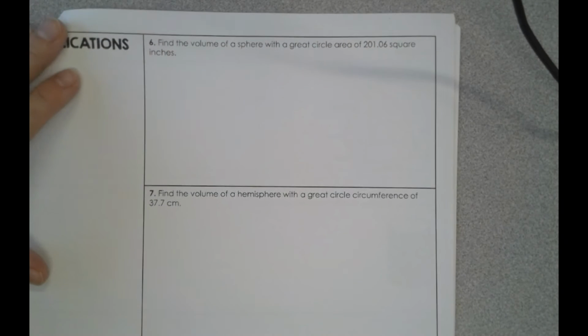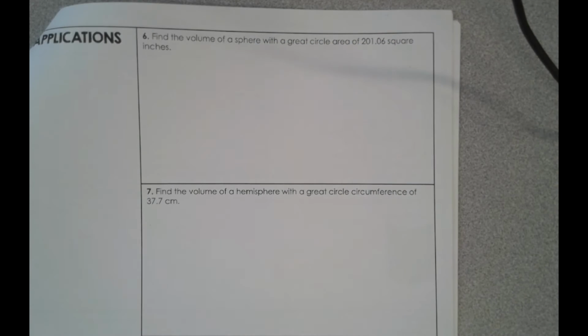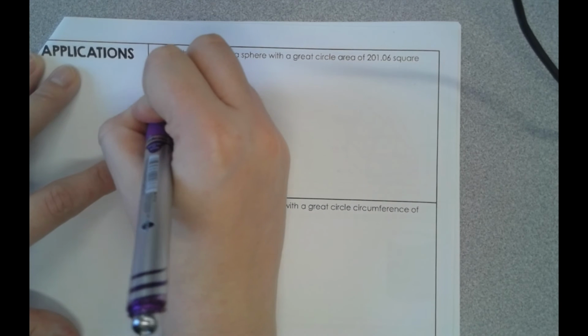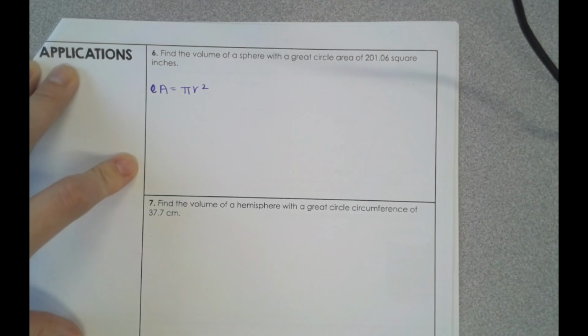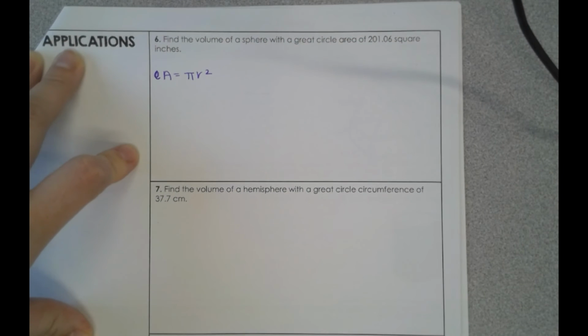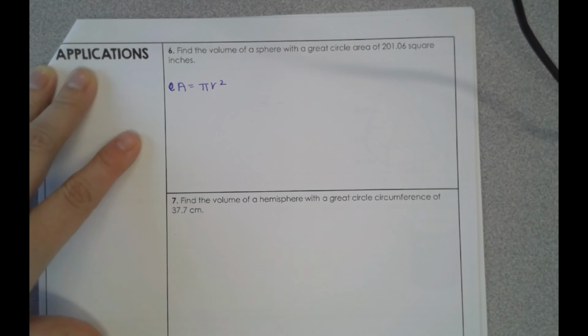All right. We have 3 application questions. And the first one says to find the volume of a sphere with a great circle area of 201.06. So in order to find the volume, we need the radius. That's the only measurement that we need. And if we can find the radius of the circle, that also is the radius of the sphere. So we have to think back to the circle formula. Your area is pi r squared. And so we're going to have to use that to find the radius, and then use that radius to find the volume.